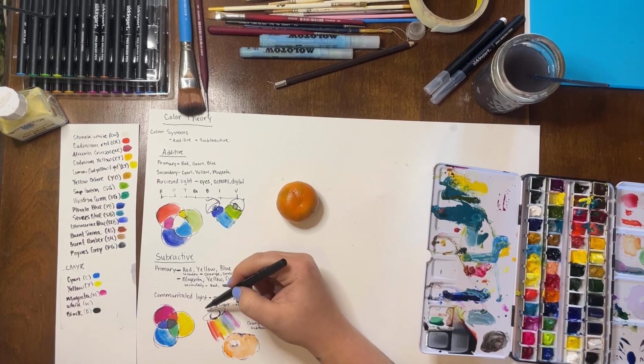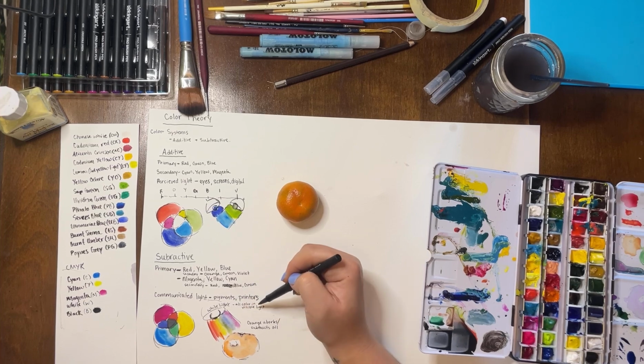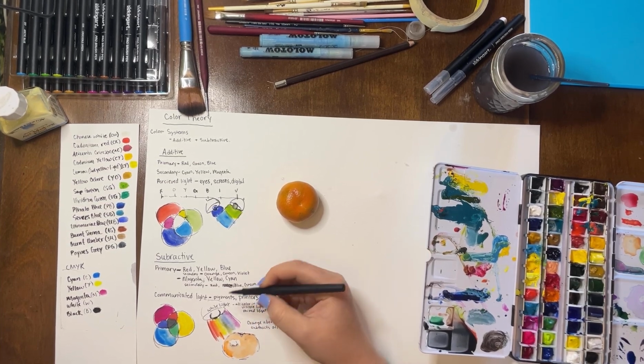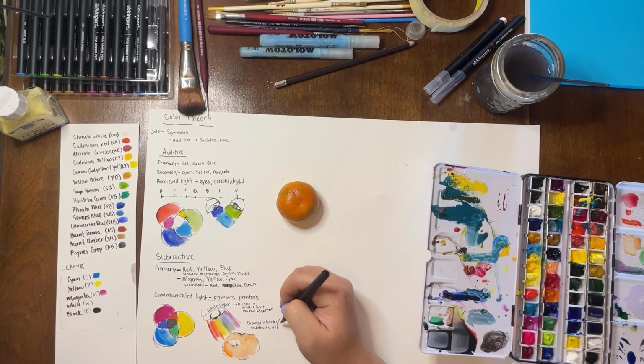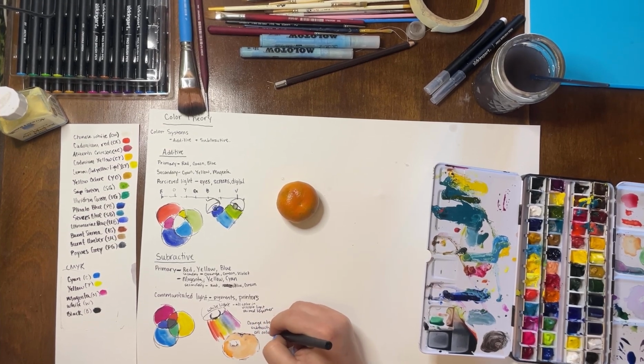And just in case you can't read, I just wrote next to the white light that it is all color in the visible light spectrum mixed together. And I'm writing that the orange absorbs/subtracts all colors of light except for orange.